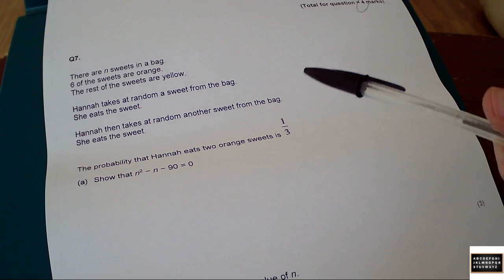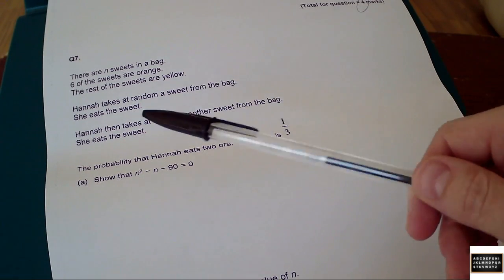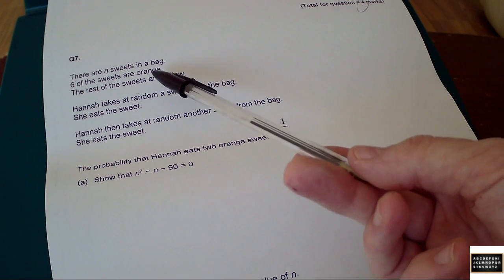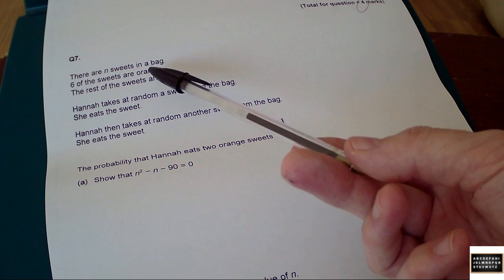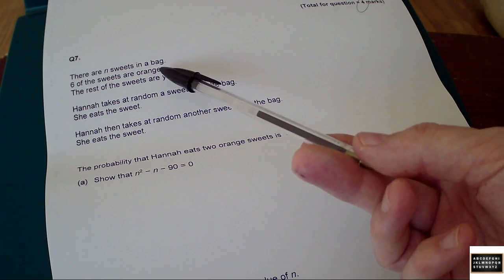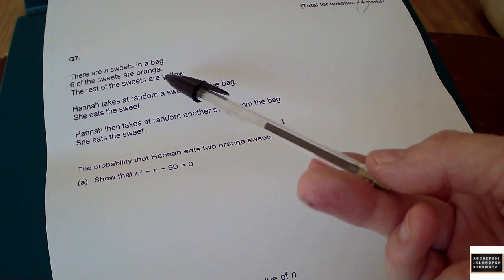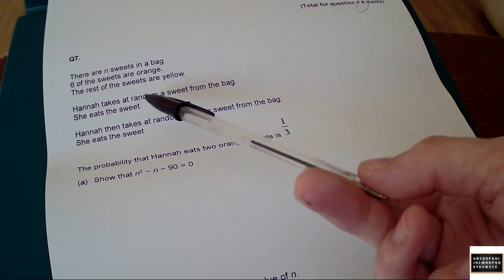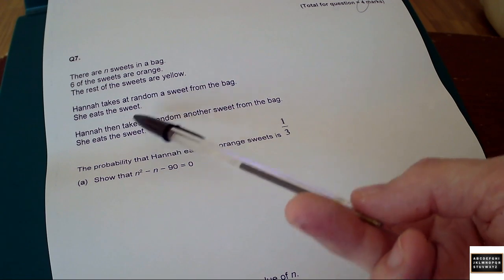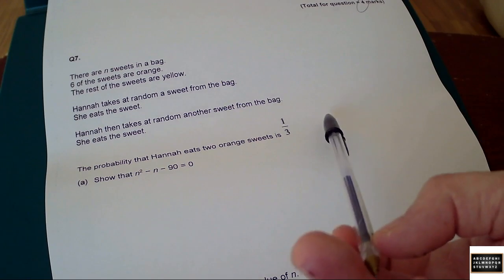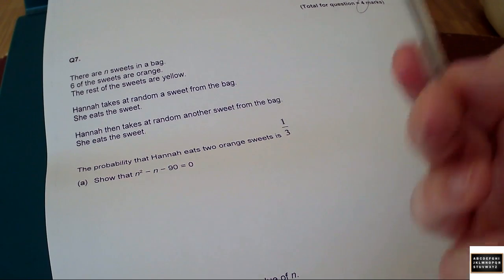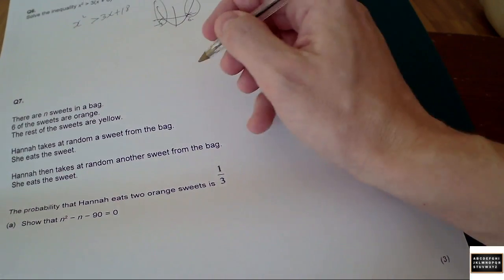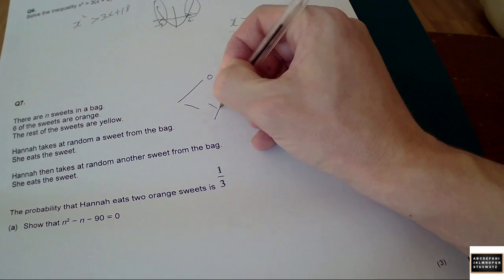This question 7 is similar to one from earlier really. Limited number of possibilities, and then looking for probability, it's a tree diagram question. Let's just read through and see why. It's talking about n sweets in a bag and 6 of the sweets being orange, the rest of the sweets being yellow. She takes at random a sweet, she eats a sweet, so it's without replacement, and so on. So there's a limited number of possibilities, limited probability, looking at a repeated cycle, so taking a sweet, taking a sweet. This is a tree diagram question, so we're going to sketch a tree diagram just like we did earlier. So orange and yellow, the 2 possibilities.